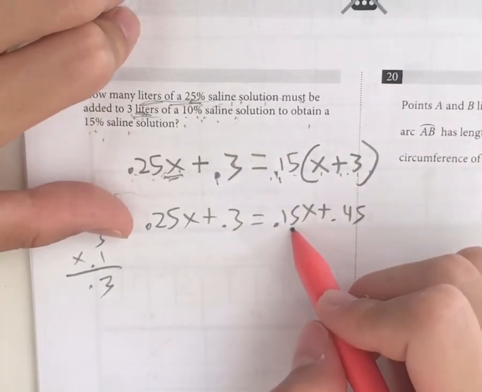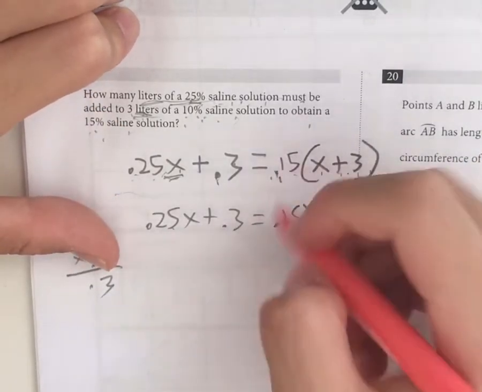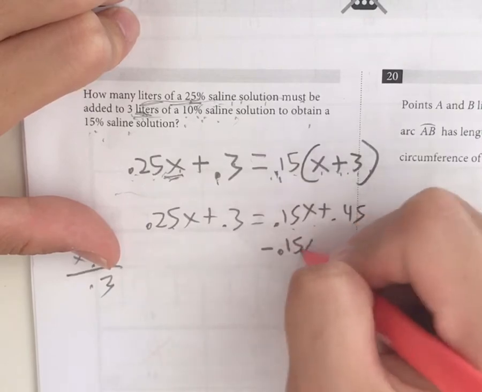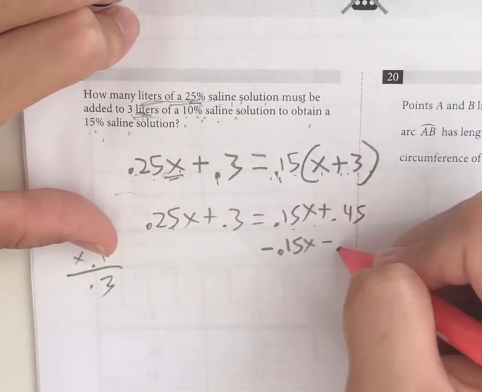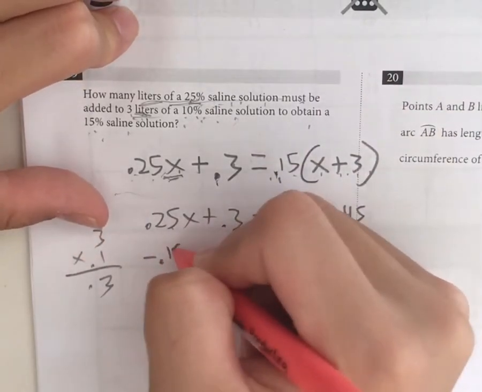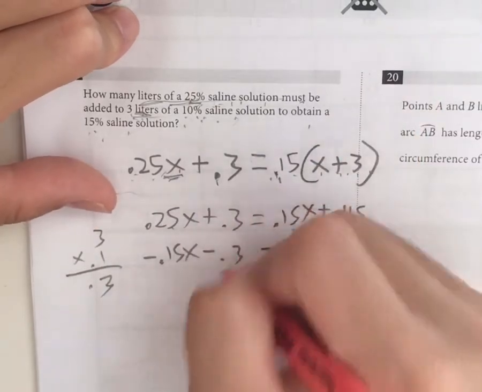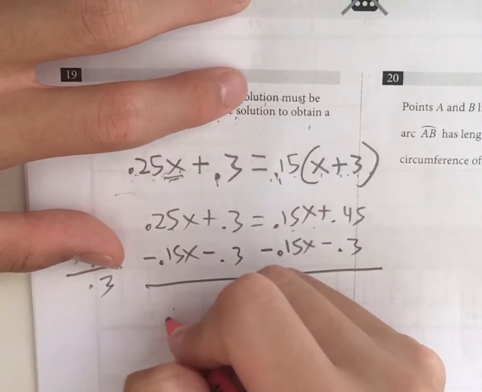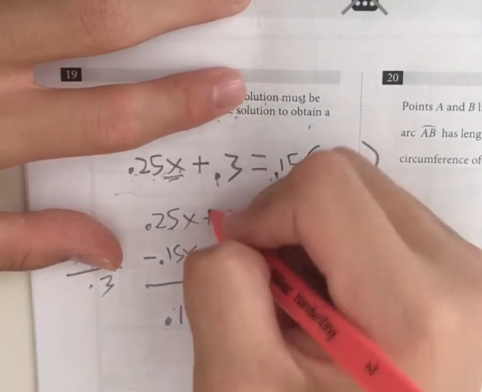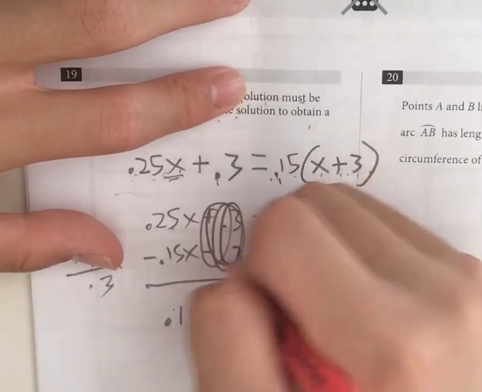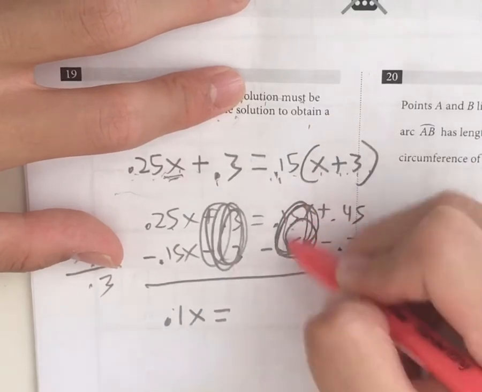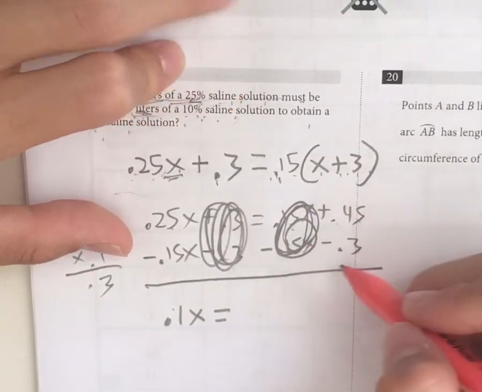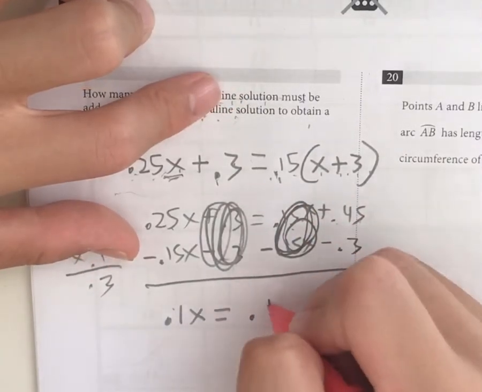I'll subtract 0.15x on both sides. Right, let me show you what I'm going to do. Subtract 0.15x, and I'll subtract 0.3 on both sides. Subtract 0.15x, I'll subtract 0.3, and boom, that'll give me 0.1x is equal to... these cancel out... 0.45 minus 0.3, which is equal to 0.15.